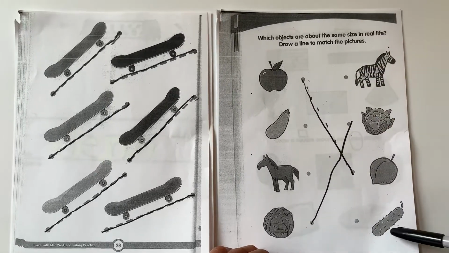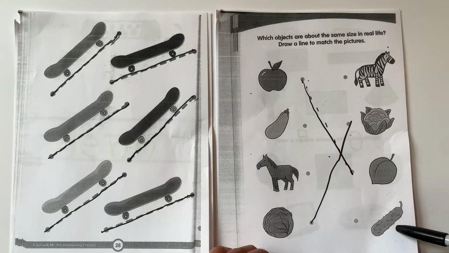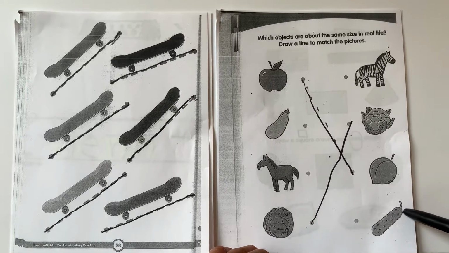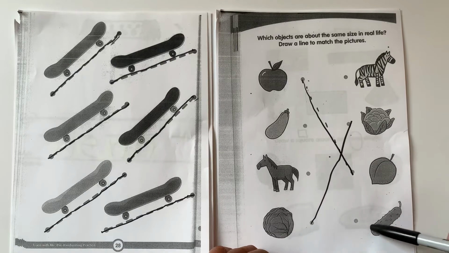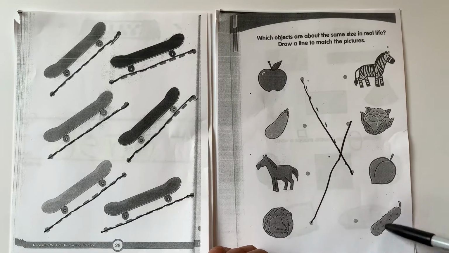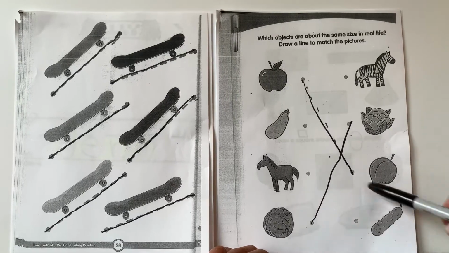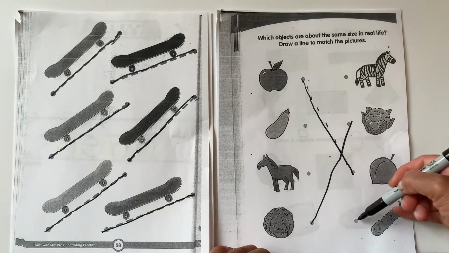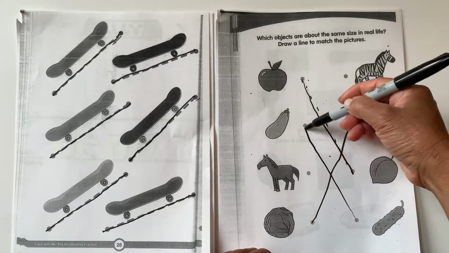Now pickles are about the same size as a squash. Or actually, this is not a pickle. I think this is more of a cucumber. So cucumber that you have in salad is about the same size as an eggplant. We can draw those lines right there.